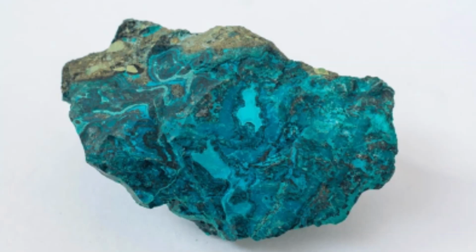Copper ore deposits often contain other valuable elements such as gold, silver, molybdenum, zinc, and lead. For example, porphyry copper deposits commonly have associated molybdenum and gold. Alteration zones. The presence of hydrothermal alteration minerals like cerussite, chlorite, and epidote can indicate proximity to copper mineralization.